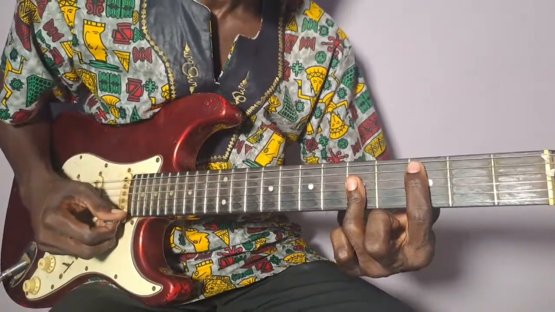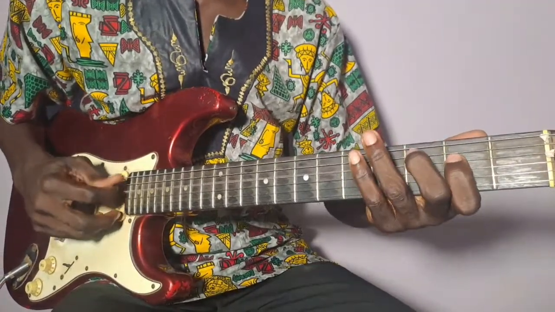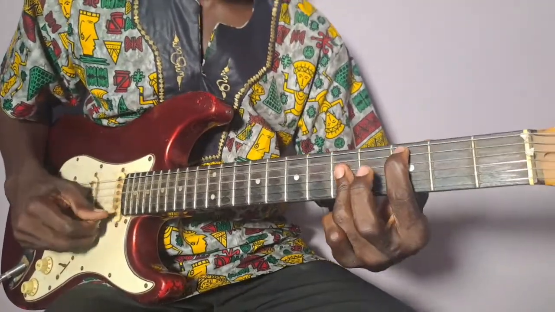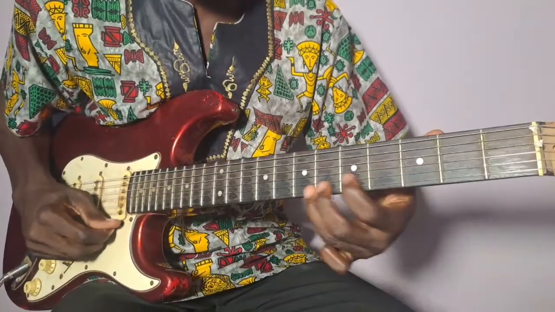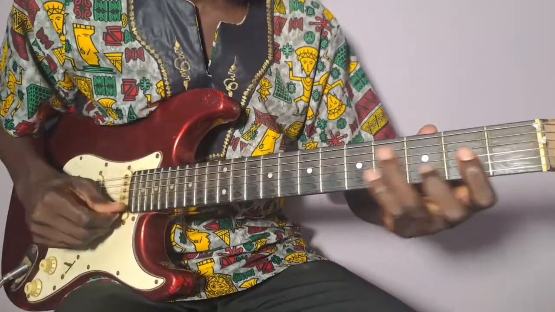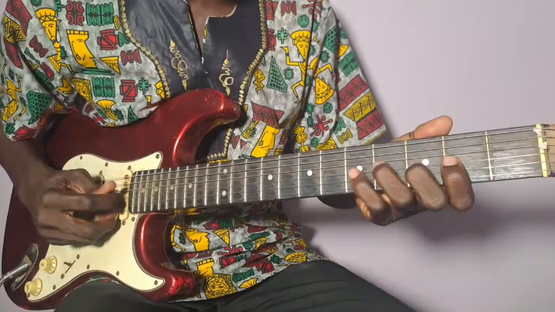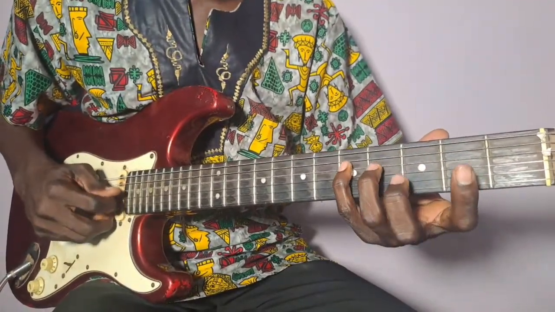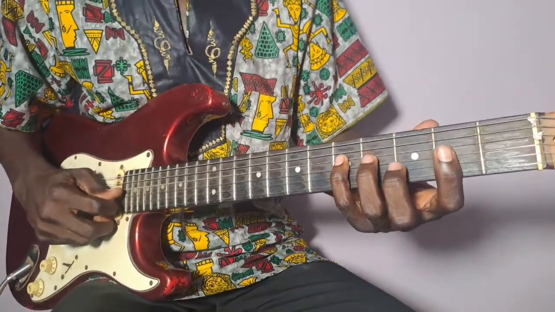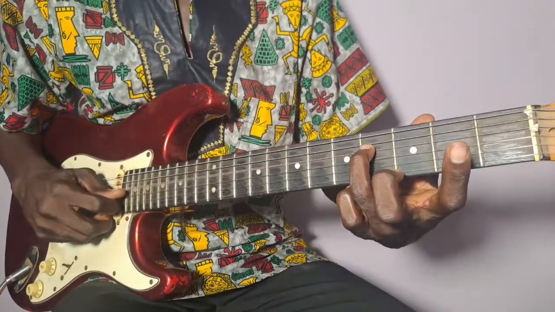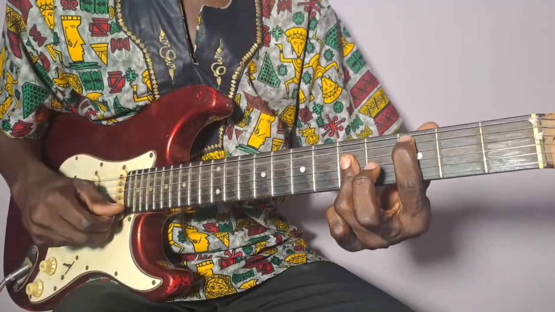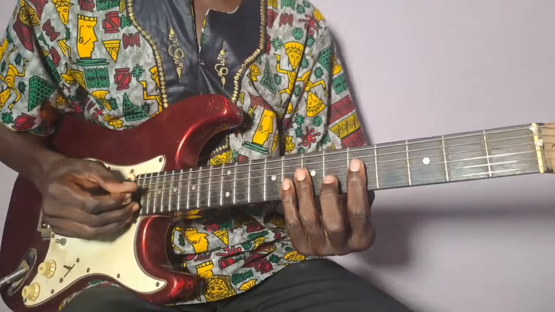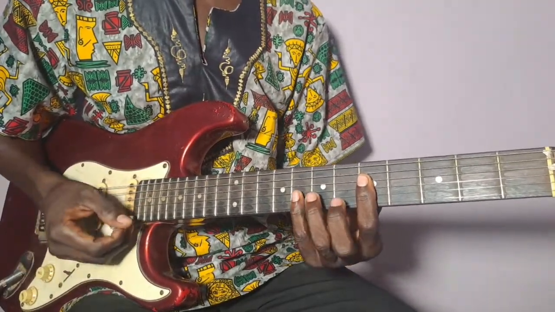When we get to the fa, it resolves to C. When we move to a different position, it's the same way. This is C. We are playing G scale over it.